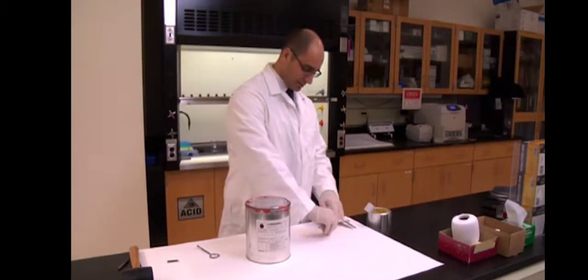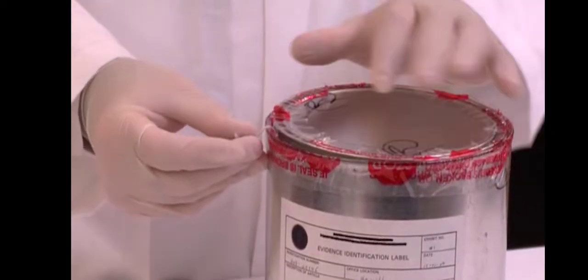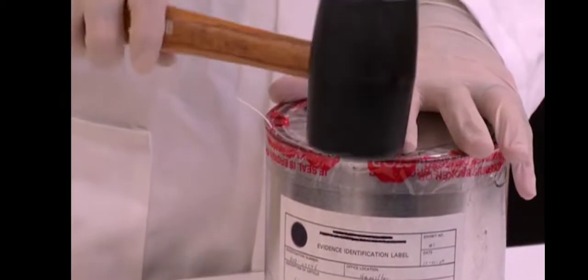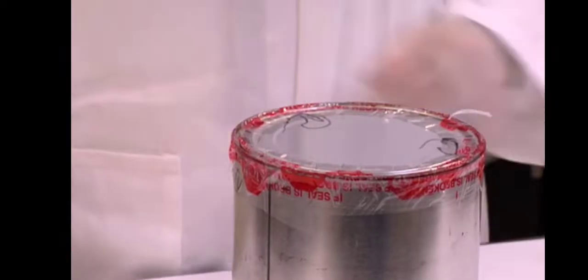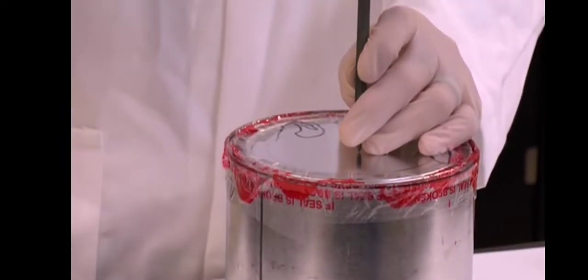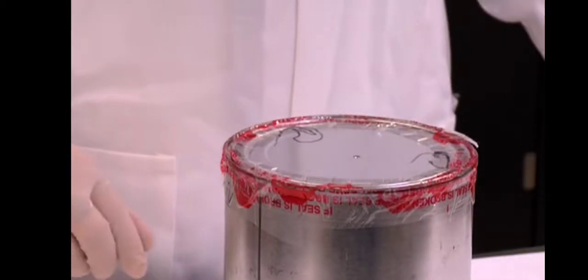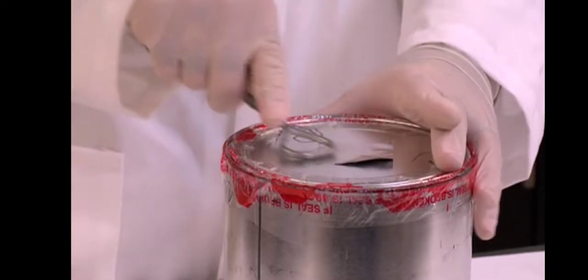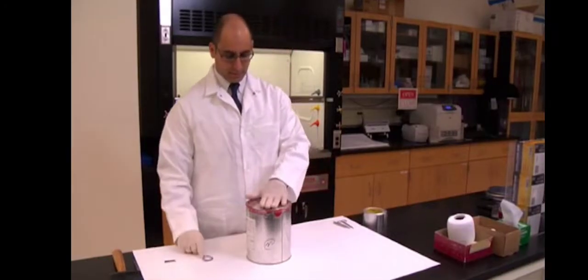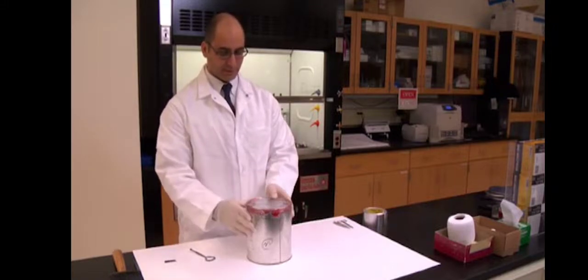We'd then take a carbon strip, put that strip in the can, and seal the can. I'll talk about the significance of that in a moment. I would also pop a hole in the top of the can and then place a piece of metal tape over that hole in order to seal the container. And the reason I'm doing this is for sample preparation purposes.